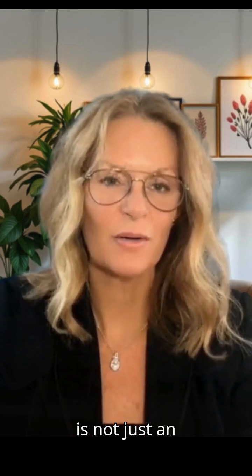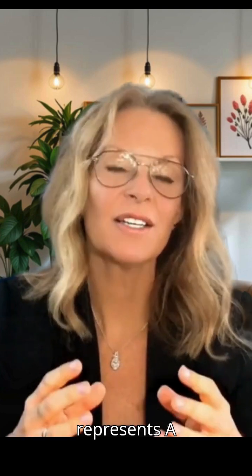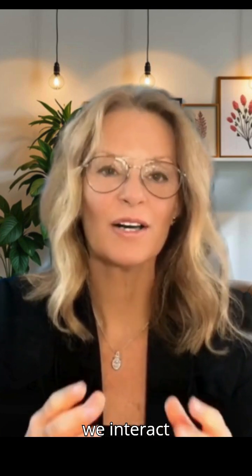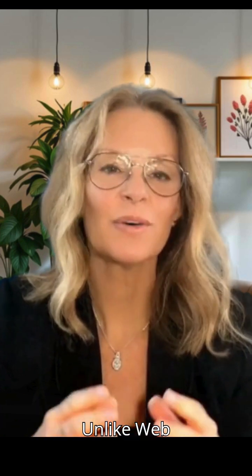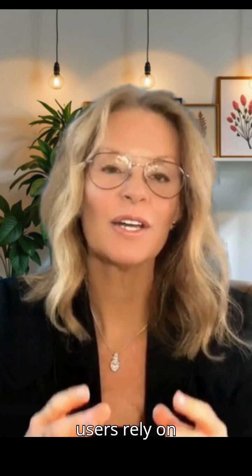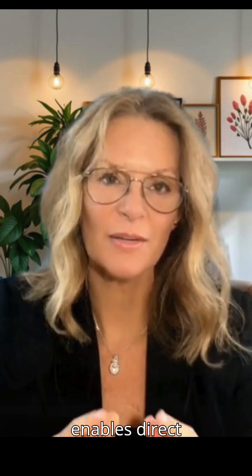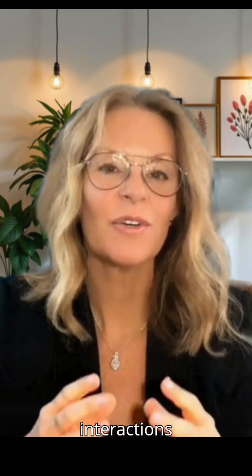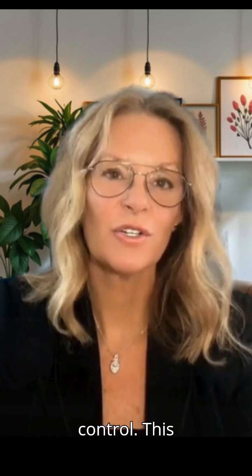Why this shift matters. Web3 is not just an upgrade to the internet. It represents a fundamental shift in how we interact with digital systems. Unlike Web 2.0, where users rely on corporations to host and process their data, Web3 enables direct peer-to-peer interactions without centralized control. This means greater security, privacy, and financial autonomy for individuals.